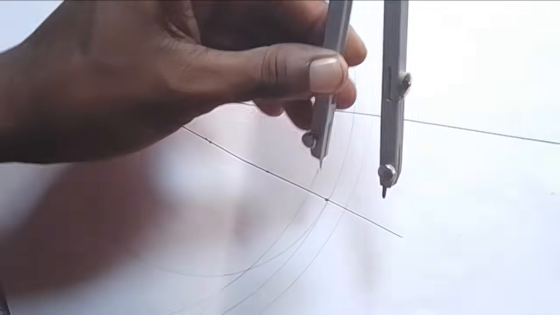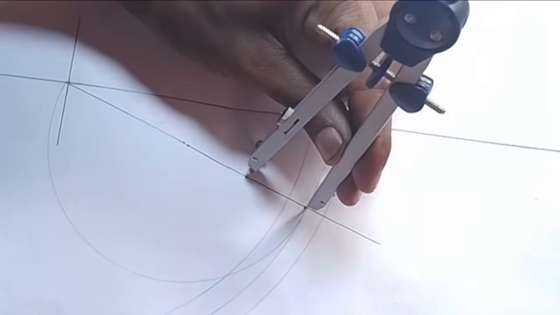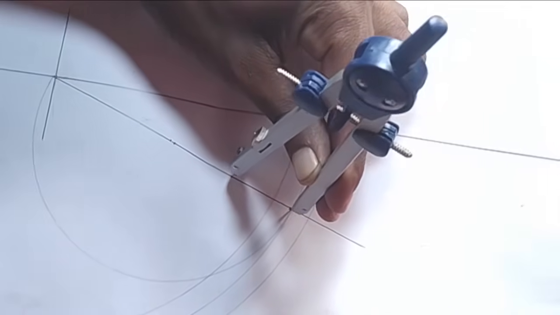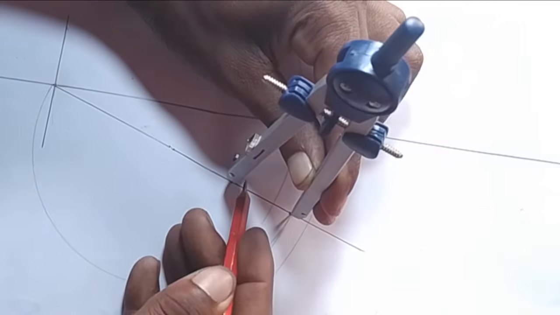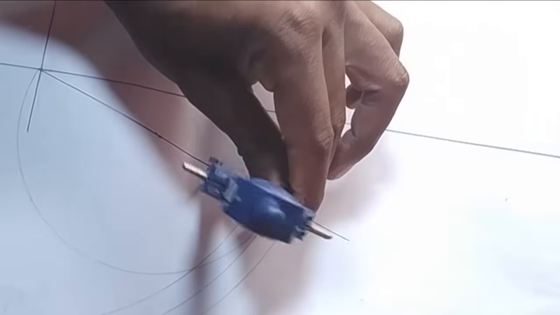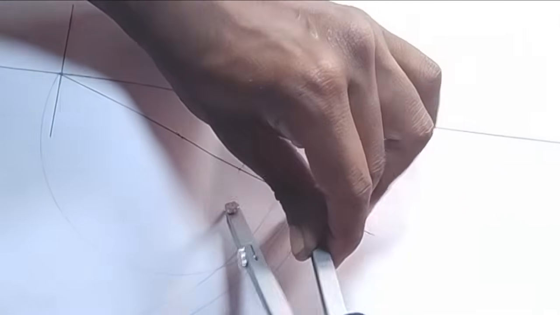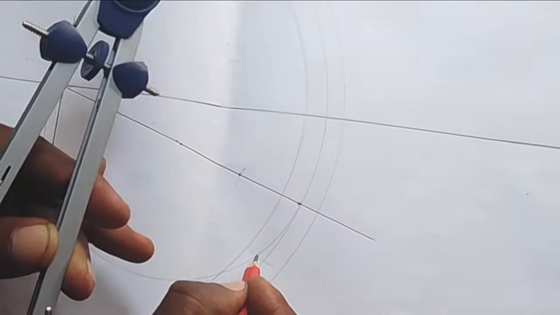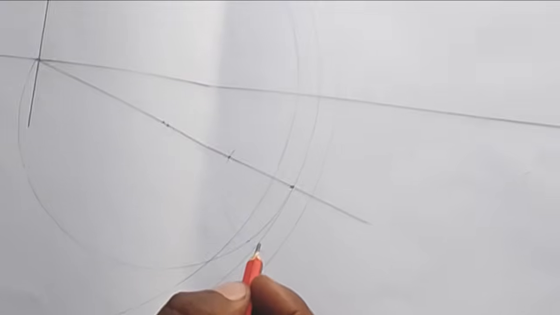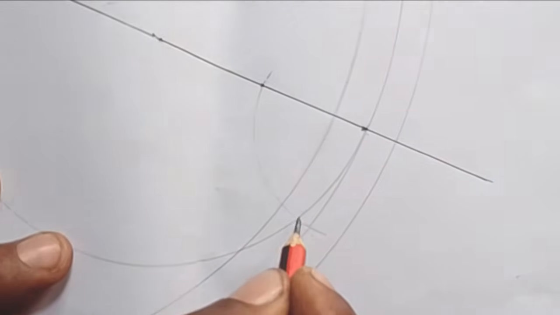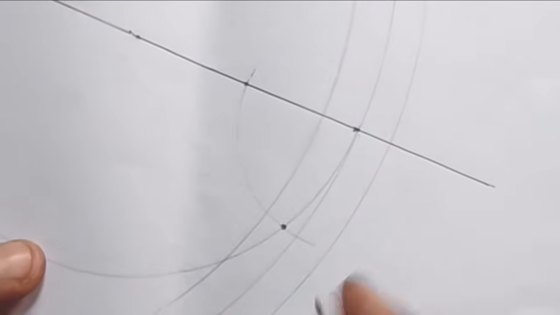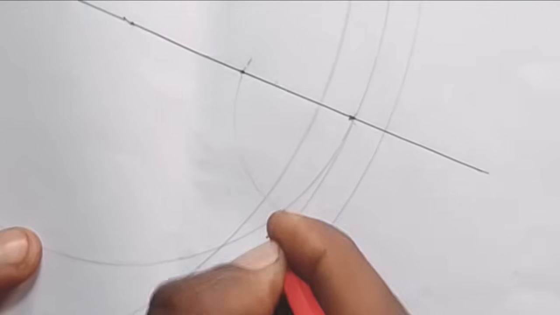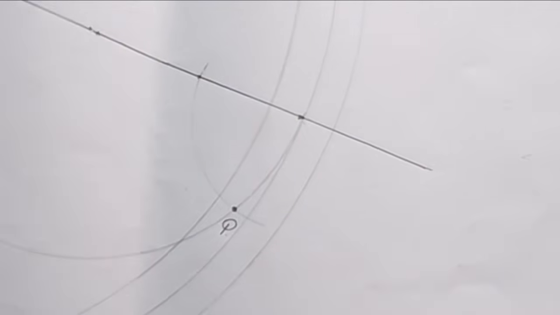Then change your pencil to the other side and put your compass point at that point. Like that. Again, draw an arc now. From here, strike an arc. This point here, where they are intersecting, becomes our point Q. That is very important.